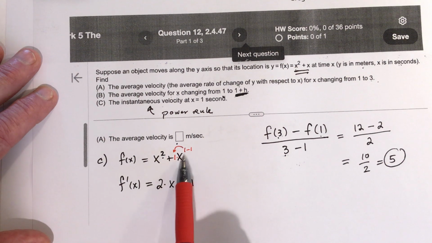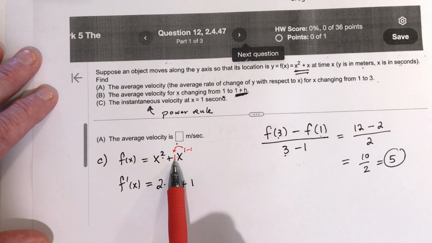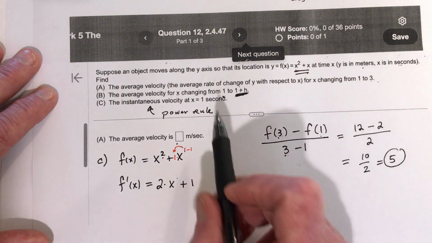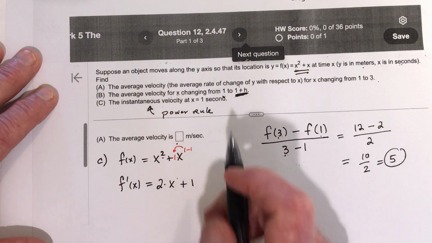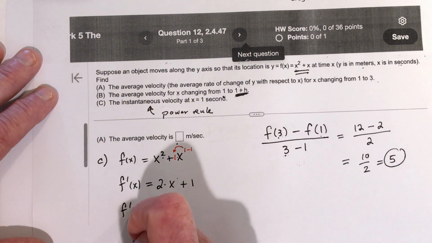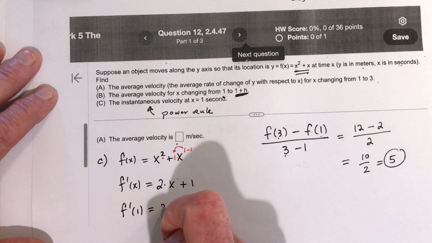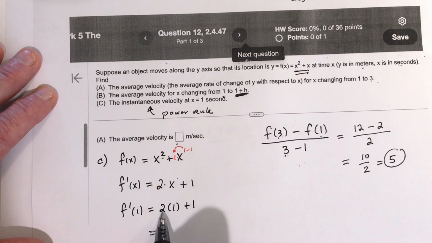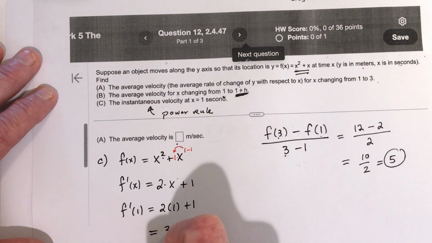And this leaves x to the 0, which equals 1, so that means the answer is 1 times 1 is 1. And then plug in x equals 1. So the derivative, when I plug in a 1, is going to be 2 times 1 plus 1. That equals 2 plus 1 is 3.